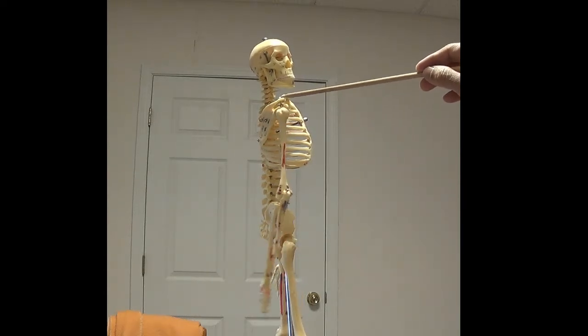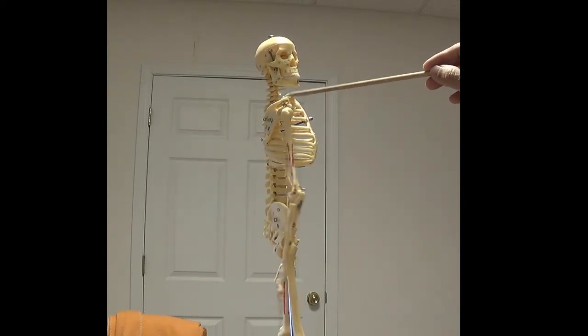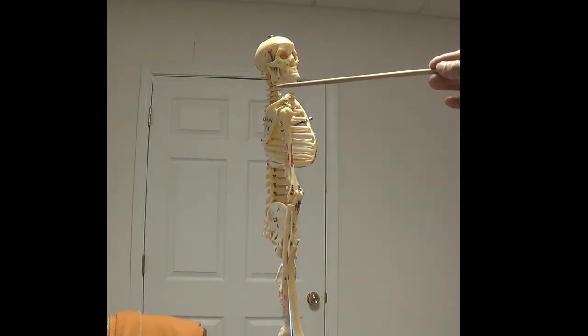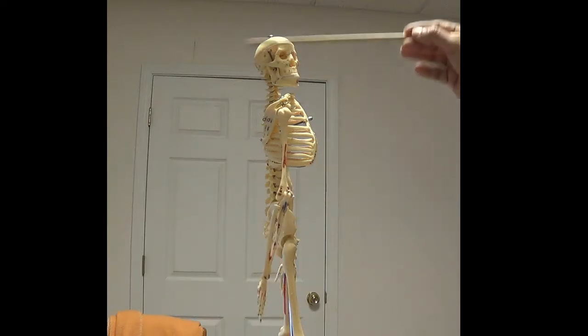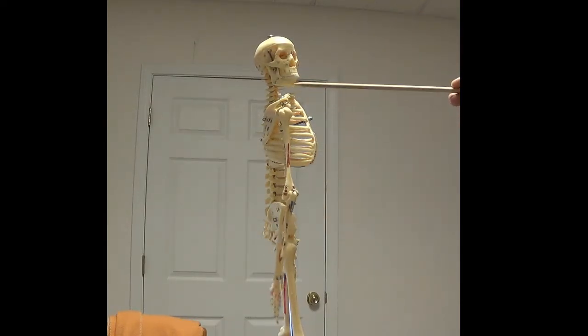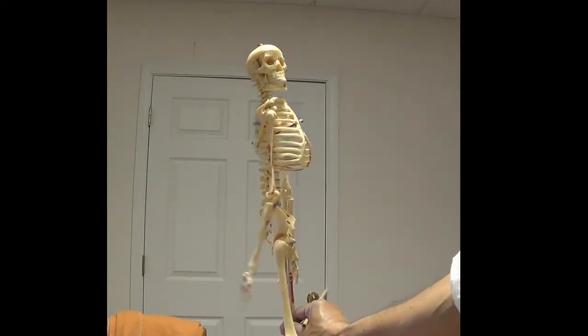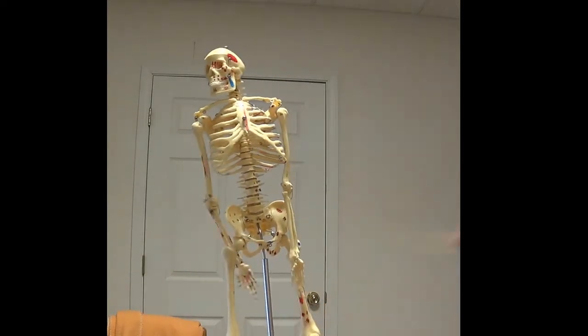Dislocation or separation in this joint will cause dropped shoulder. So the shoulder of one side will be lower than the other side. So the clavicle forms two joints.